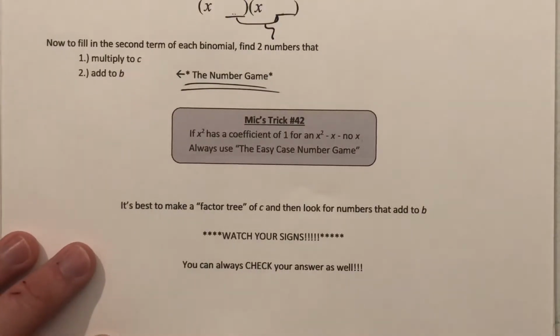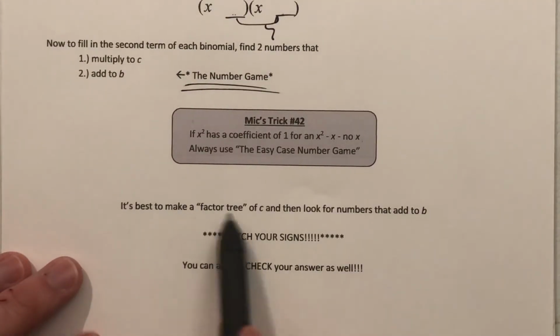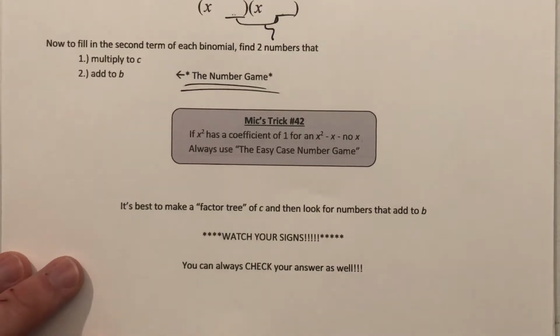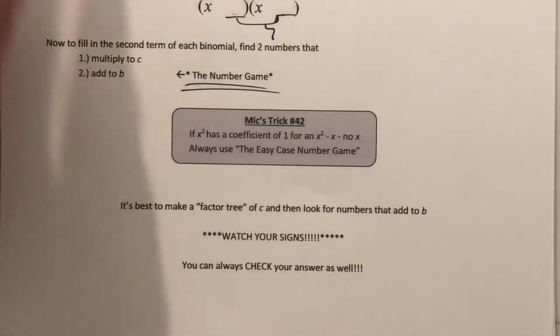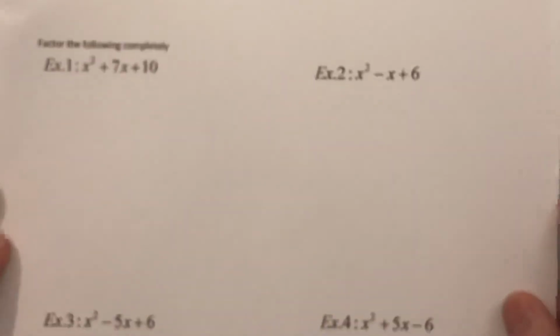Down here, just some things I've talked about with the number game. I'll use a factor tree when looking at C. I'll always watch our signs very carefully. And then certainly it's a good thing to remember, you can check all of these answers when you're finished with them. You can check any factoring problem we do with multiplication.